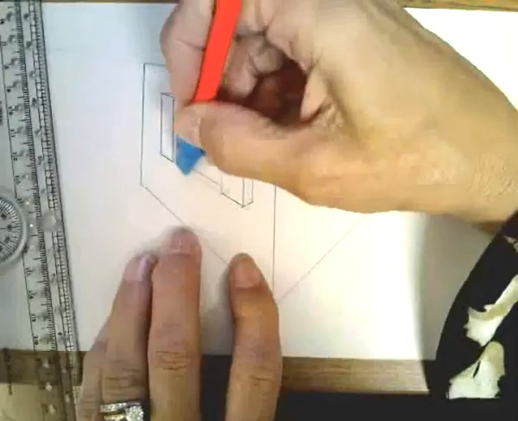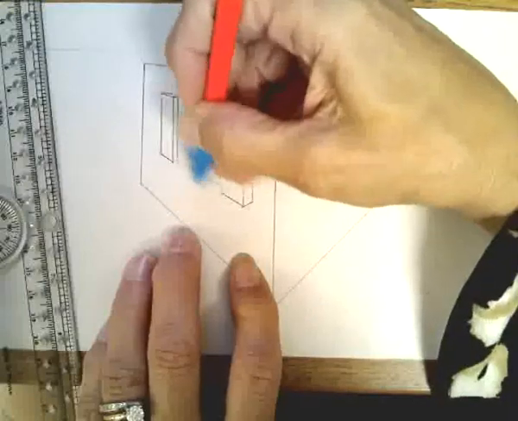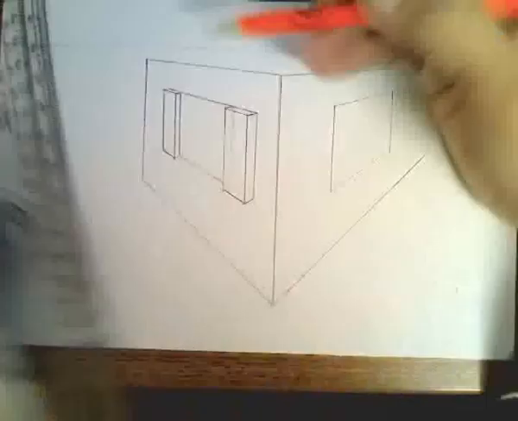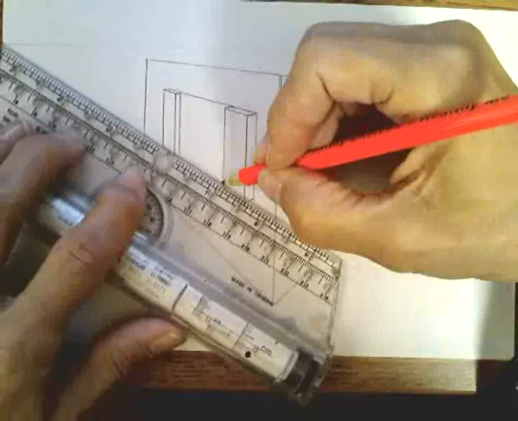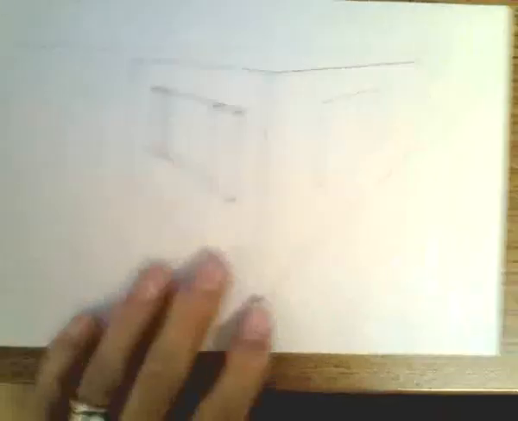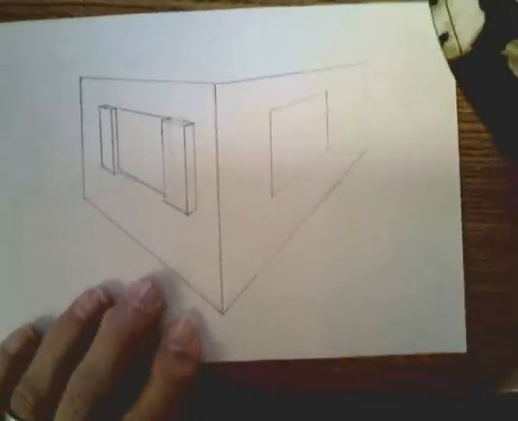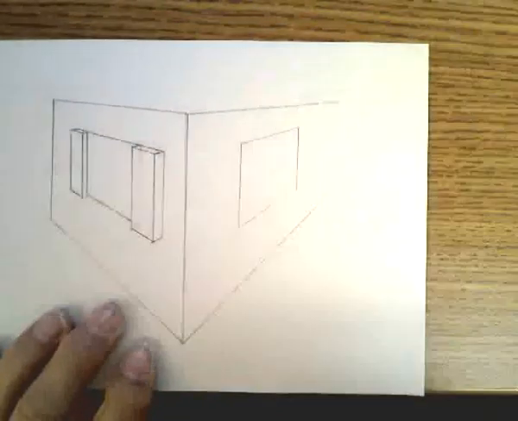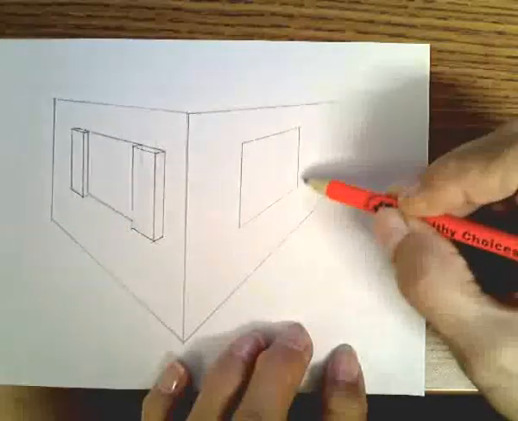And we can erase this guideline right here, because our window actually goes up a little bit. So there we have shutters on the left side of our house. To draw them on the right side, zoom in a little bit closer. Okay, we're going to do the same thing, only we're going to start on this right side.